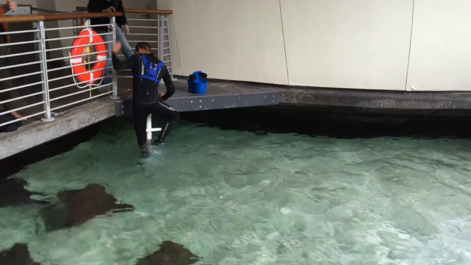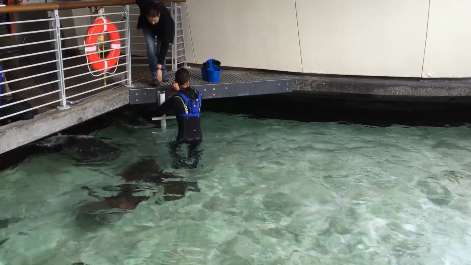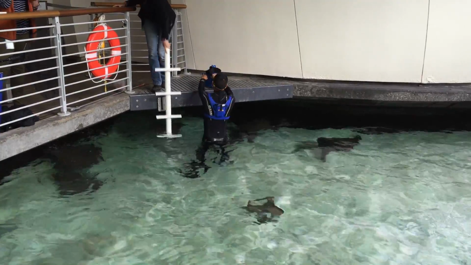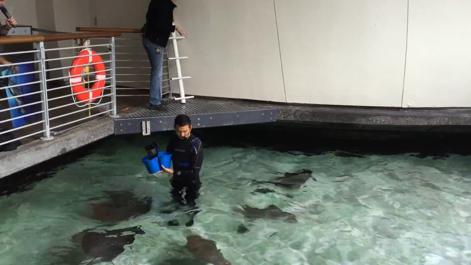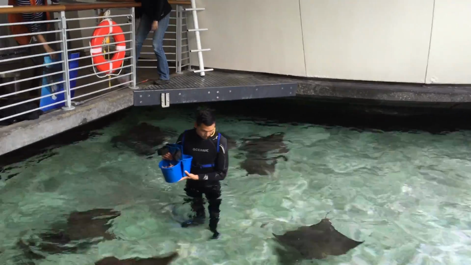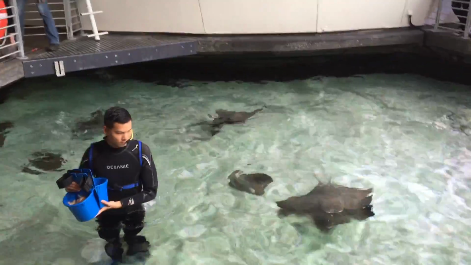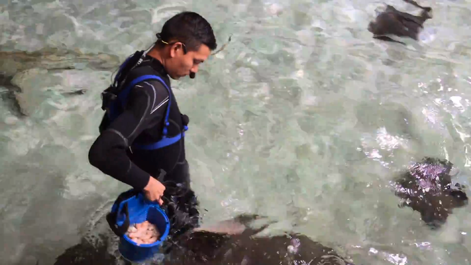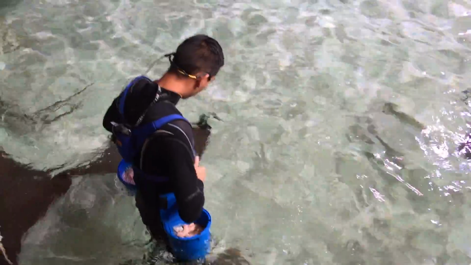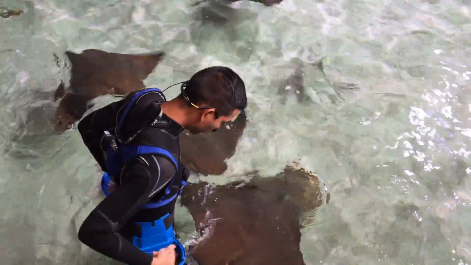Now, as Tim mentioned earlier, this is a really special kind of feeding. Not only are these rays getting their food for the day, but this is also what we would call a type of enrichment for our animals. So enrichment basically means anything that is helping us to bring out natural behaviors for these animals here in the academy, helping us to enhance their quality of life here and provide them with a little extra stimulation.